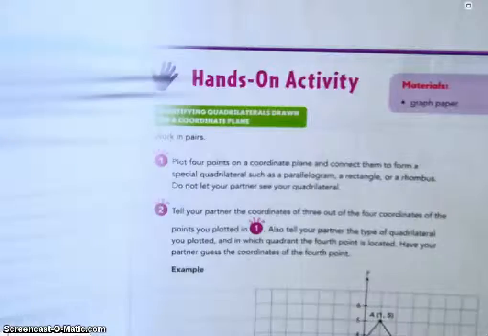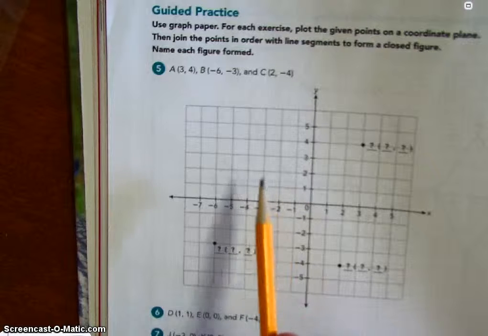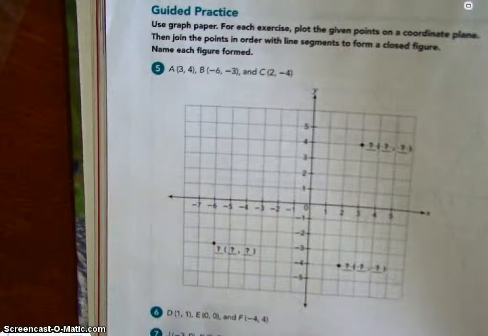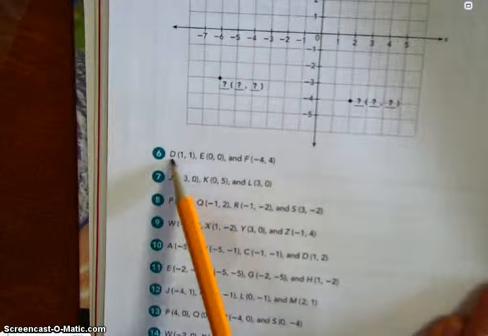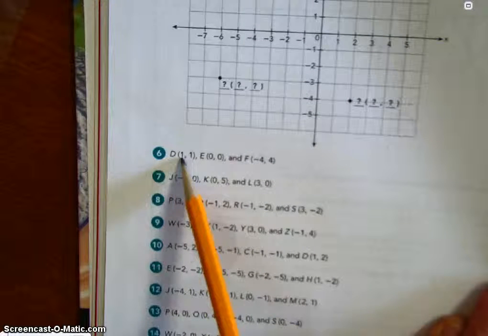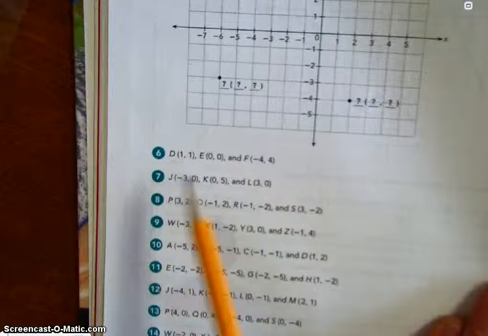If you guys can do numbers 1 through 14, and on page 46, it's saying use graph paper for each exercise and go ahead and plot these points and make sure to label them. When you plot this point, 1 on the x-axis, 1 on the y, you put a D next to it so that I know these are the coordinates of D.